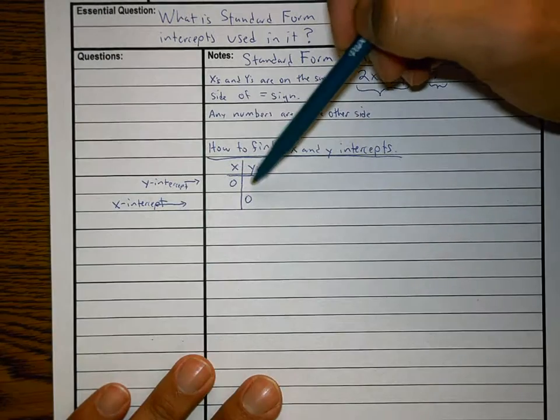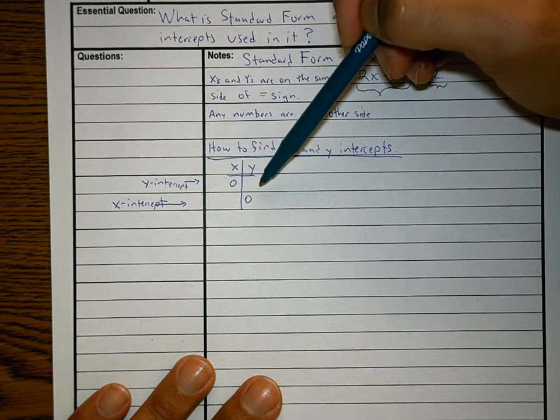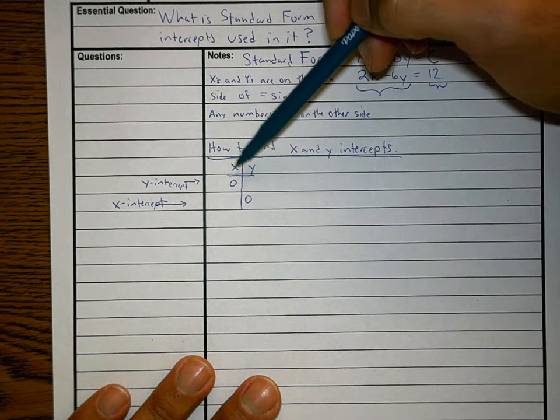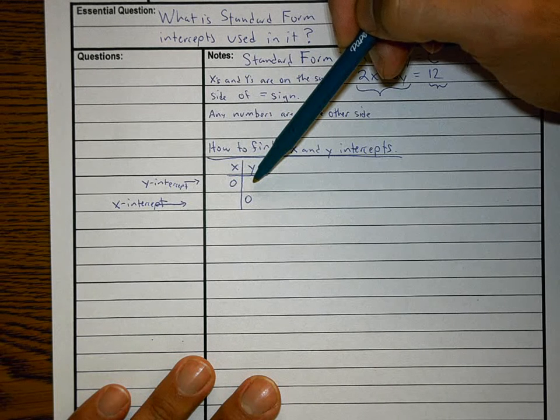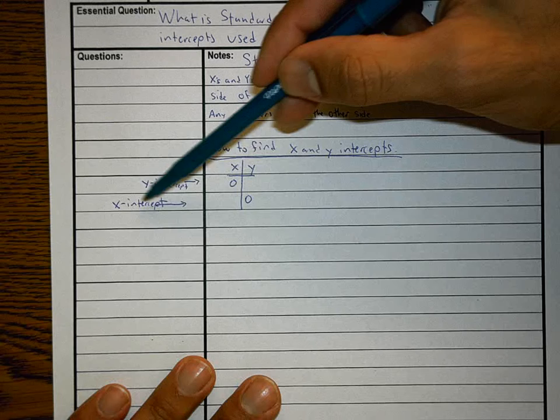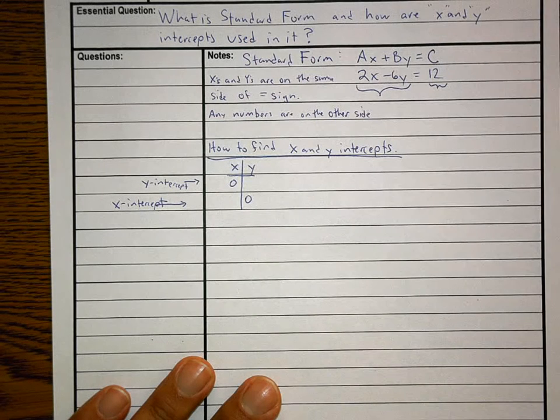When I'm figuring out the number I don't know, that tells me the y-intercept, because the x is 0 and I don't know what the y is. When I plug in 0 for y, that will let me know what the x-intercept is.